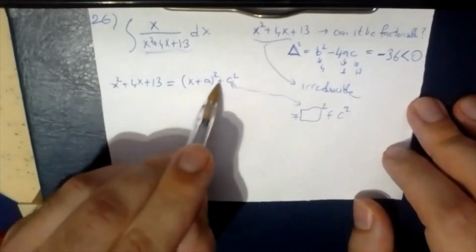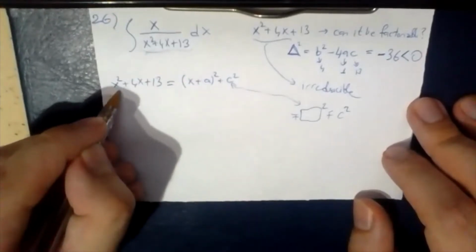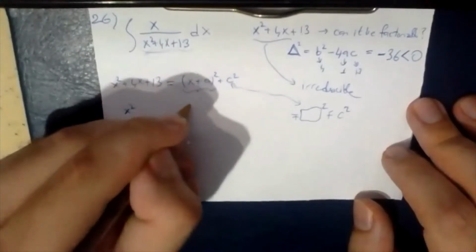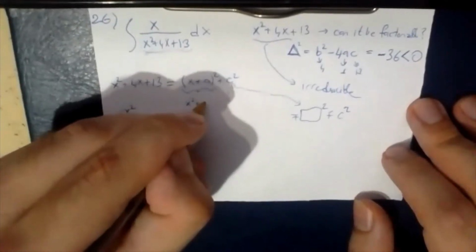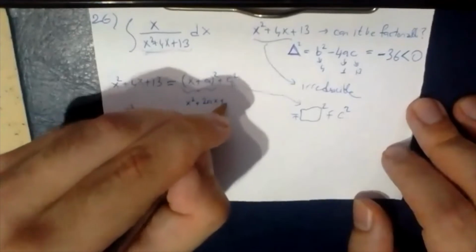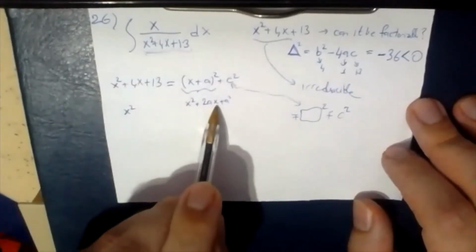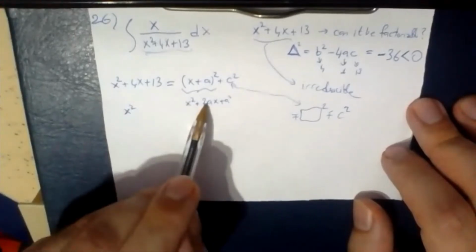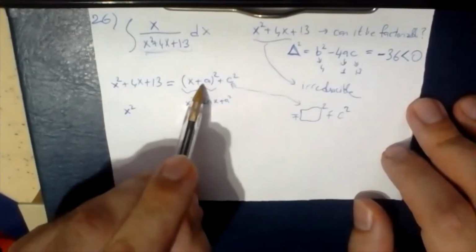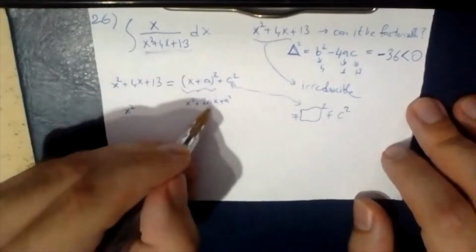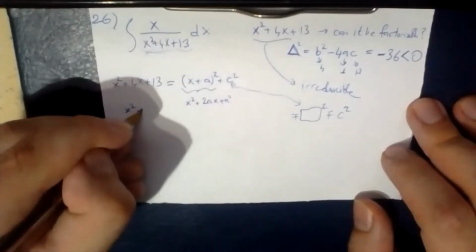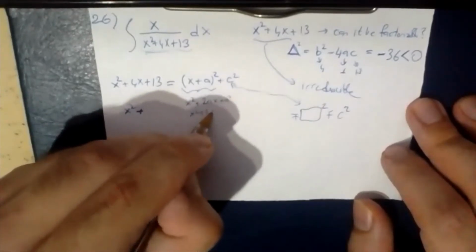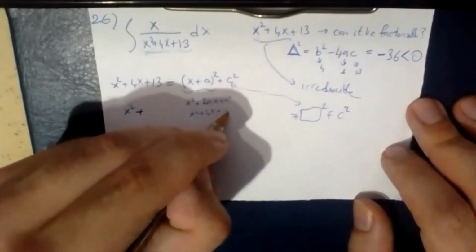So for the perfect square, it started with x squared. (x plus a) squared is actually x squared plus 2ax plus a squared. So the coefficient of x is 2a. So 2 times a is 4. So I will choose a as 2. If a is equal to 2, it will be x squared plus 4x plus 4.